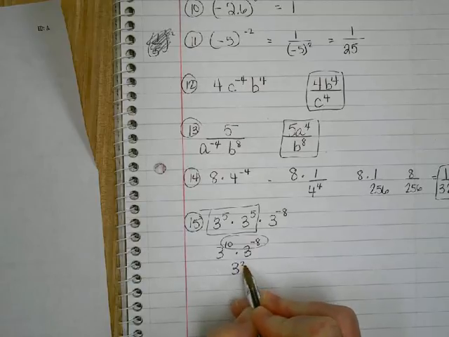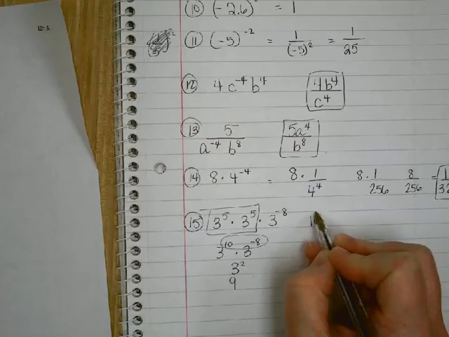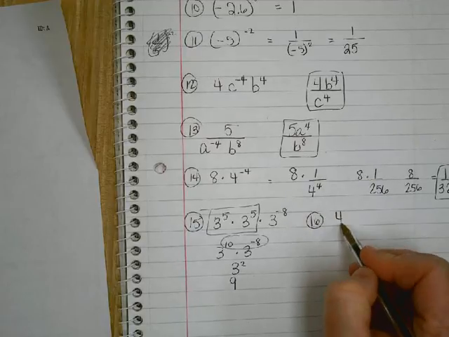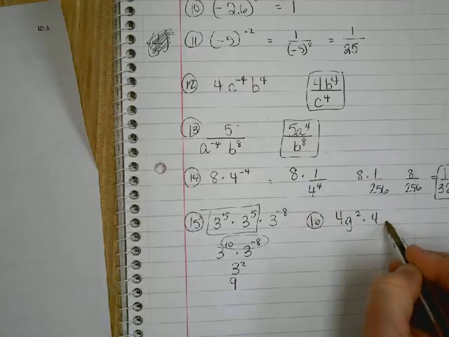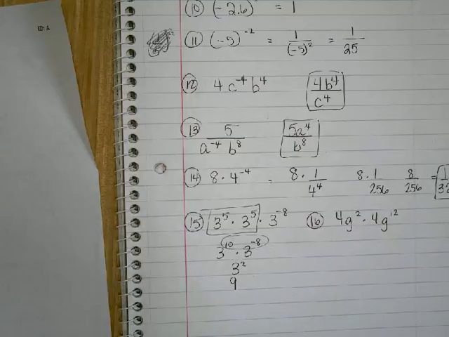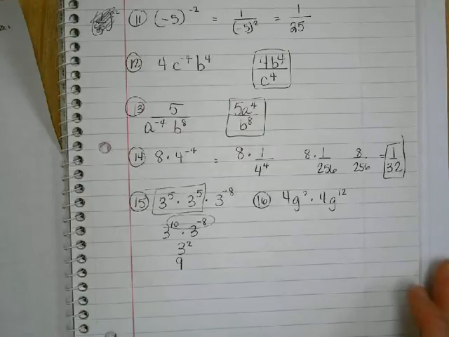And what's the answer to 3 squared? 9. 16. Yeah, that's what I got. That was 11. Okay, let's look at 16. 9. That's the answer to 15. 16. Oh. 16. Here we go.